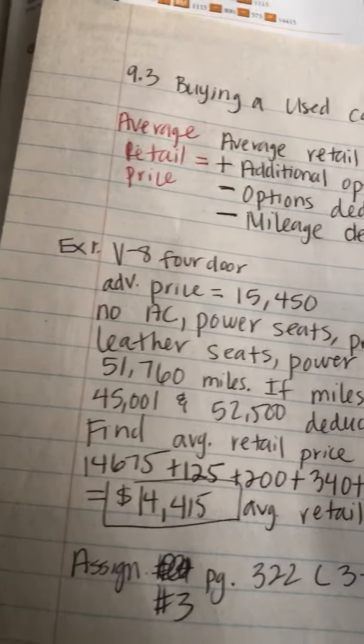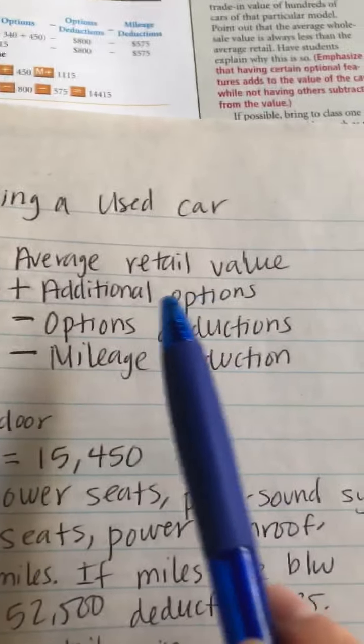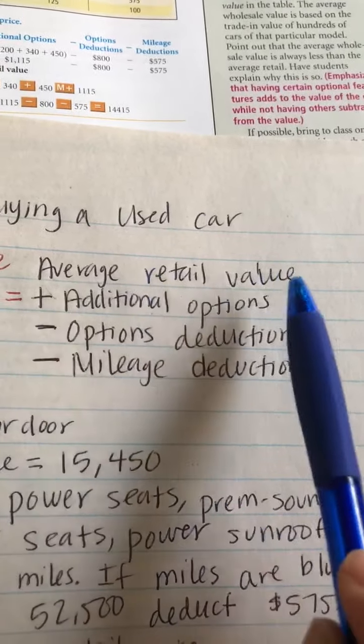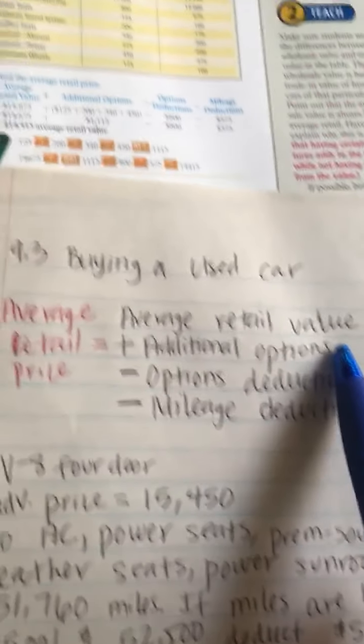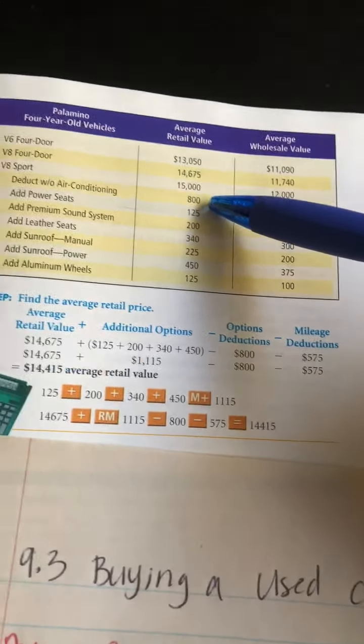Again, you get the average retail value, and that would be the 14,675. You deduct the air conditioning as well as the miles. It tells you right here that for the miles, you're going to deduct 575, or subtract. It's the same thing.